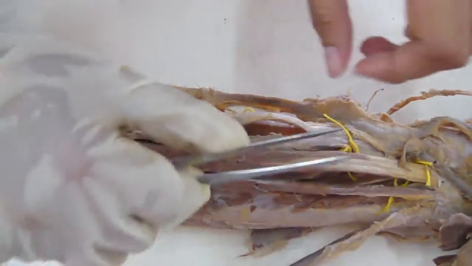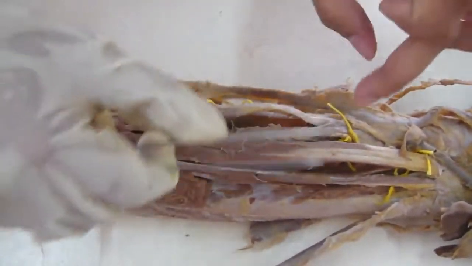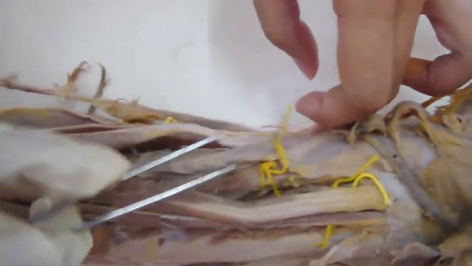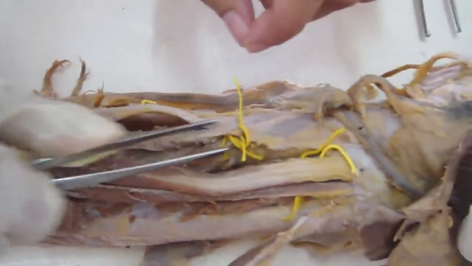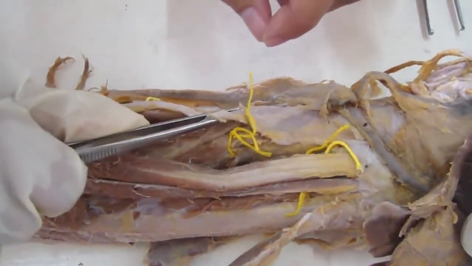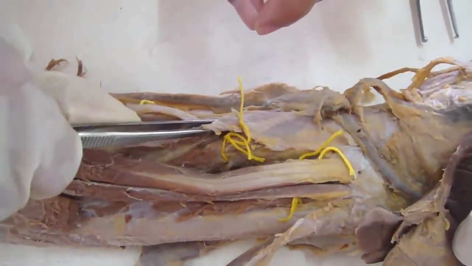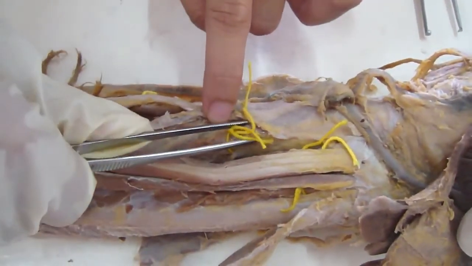Now let's go to the deep muscles of the posterior compartment of the forearm. These 2 muscles should be together because these muscles are the abductor pollicis longus and extensor pollicis.